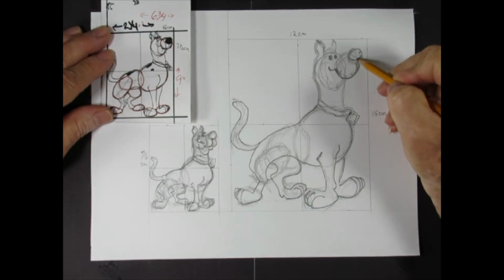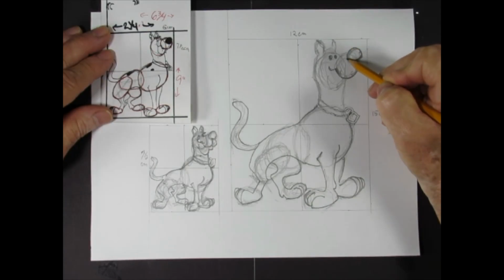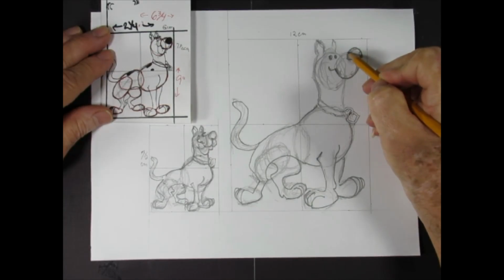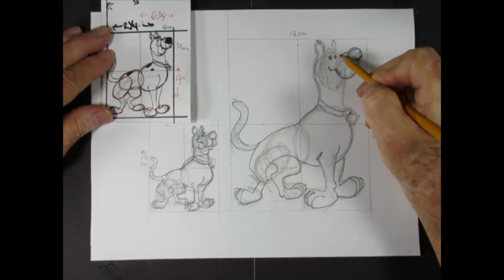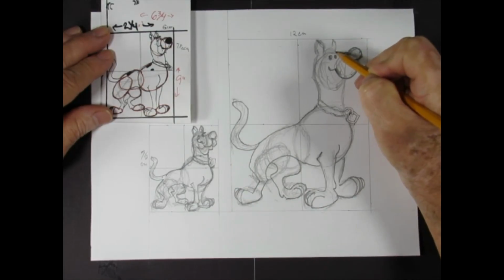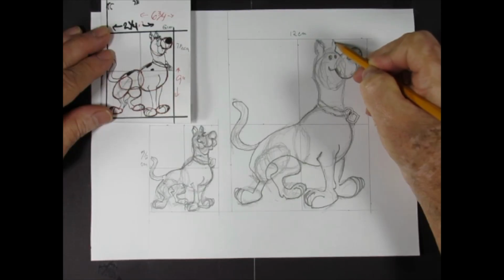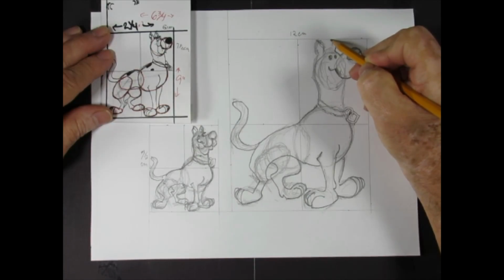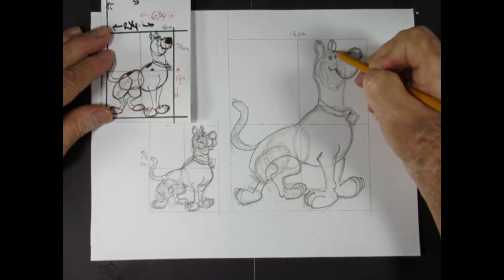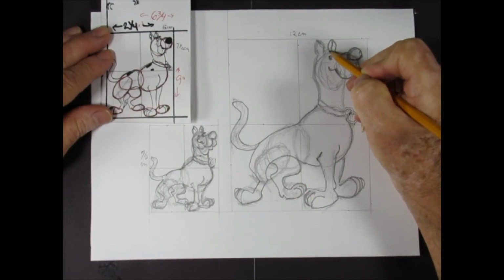And again, this one might not look as perfect as we wanted to, but it's just at least a guide to help us to get started to draw. And the more you do it, the faster and the better you become.